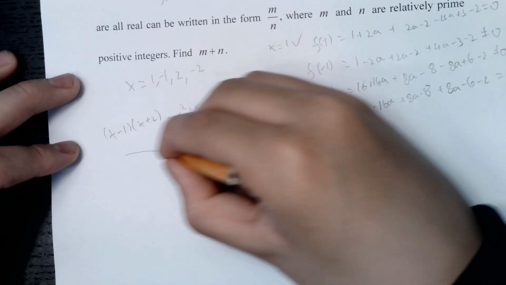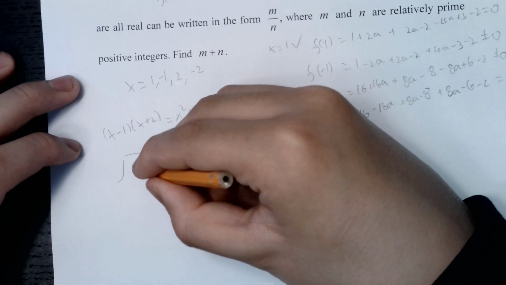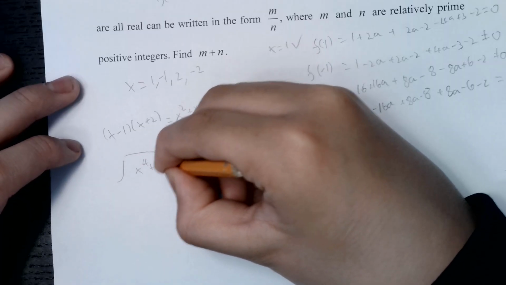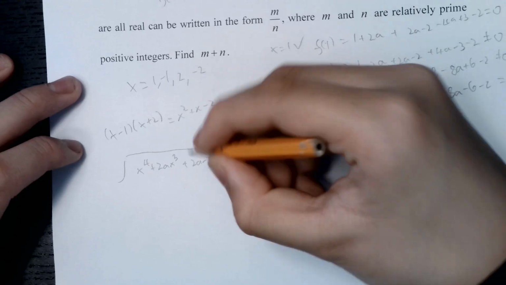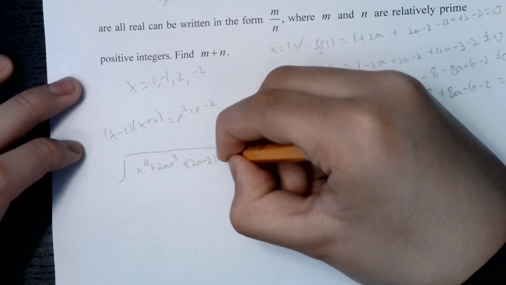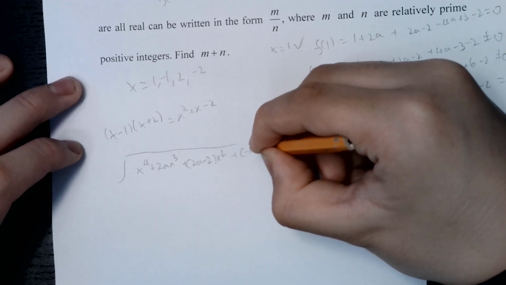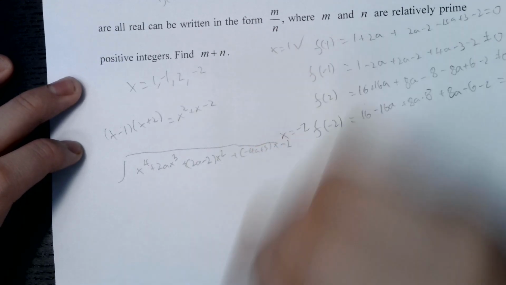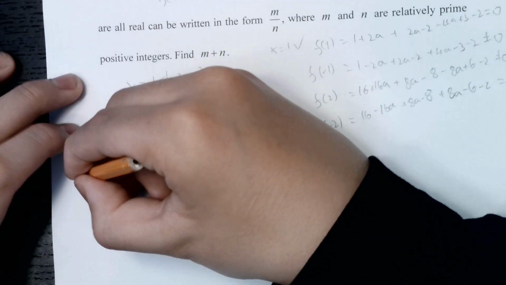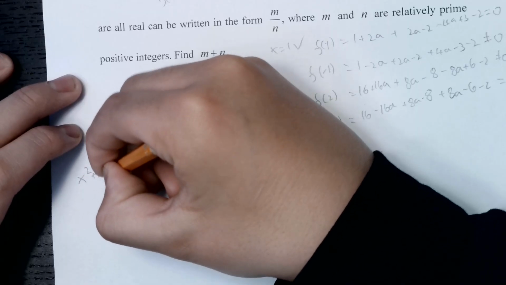So I'll write this out. x^4 plus 2a x^3 plus (2a - 2)x^2 plus (-4a + 3)x minus 2, divided by x squared plus x minus 2.